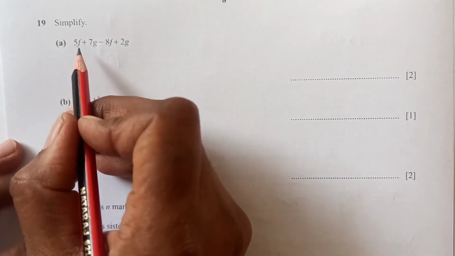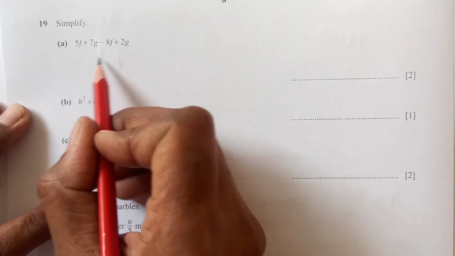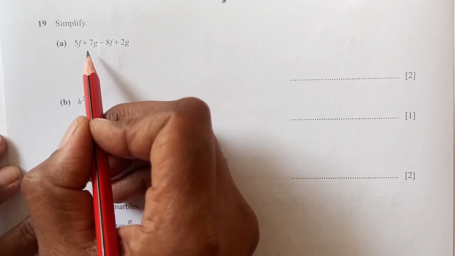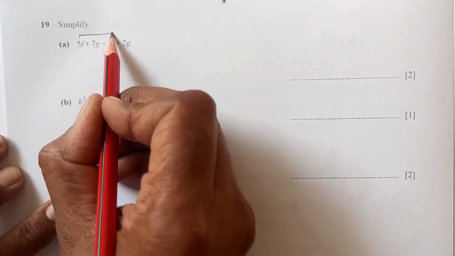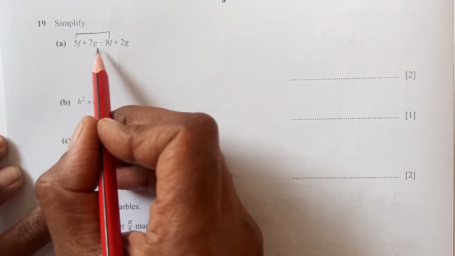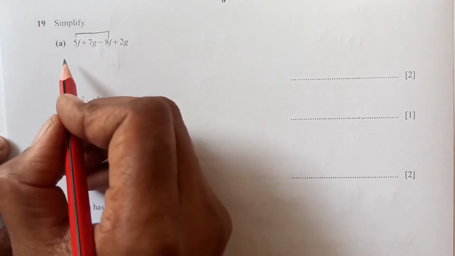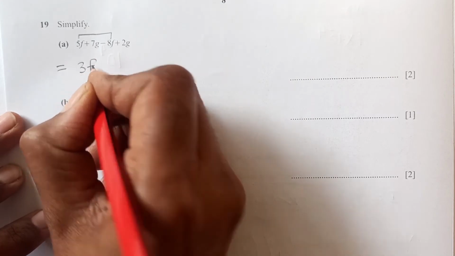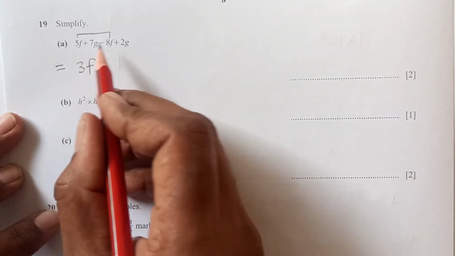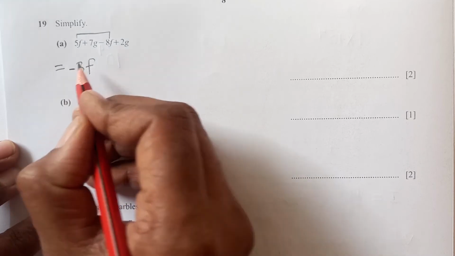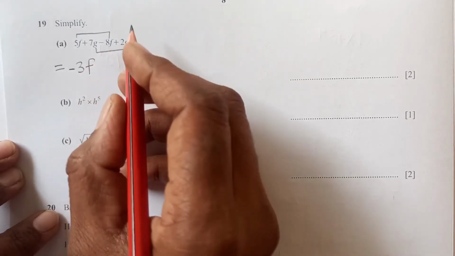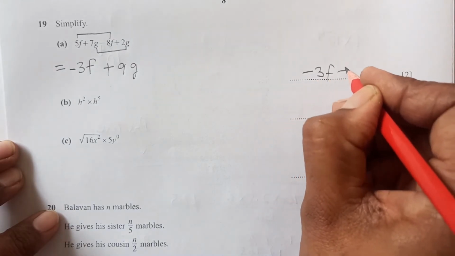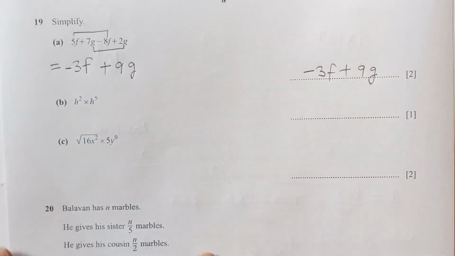So let's start. Number 19, simplify. So to simplify, we are just combining the like terms f and f. So we have here 5f minus 8f. So one is positive, one is negative, so we will subtract. That means 8 minus 5 is 3f, and 8 is greater than 5 and 8 has negative sign, so it will be negative. And 7 plus 2, both are positive, just add them, 9g. So negative 3f plus 9g is final answer, right?